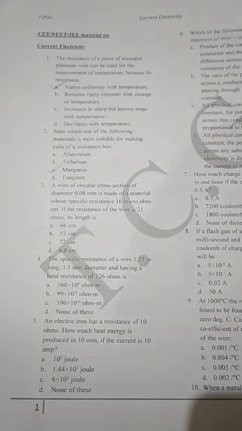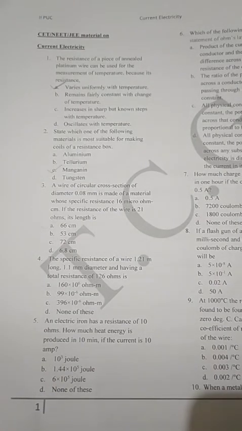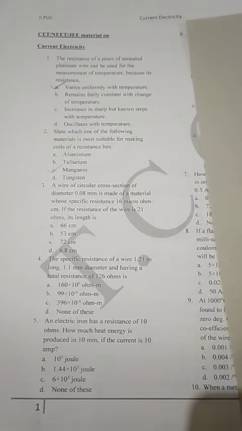Third question: a wire of circular cross section with a diameter of 0.08 millimeter is made up of a material whose specific resistance is 16 micro ohm centimeter. If the resistance of the wire is 21 ohms, its length is.